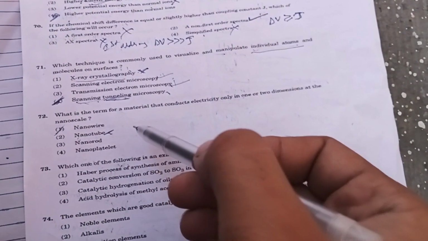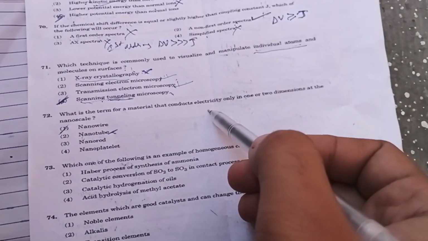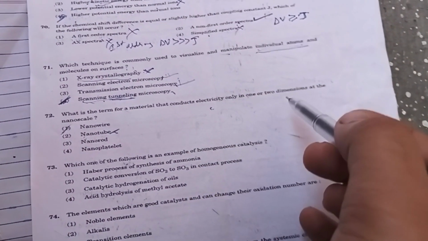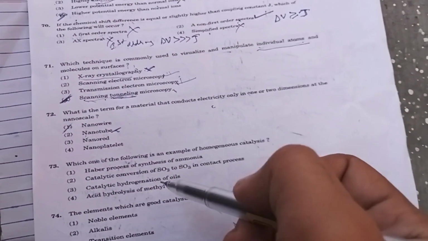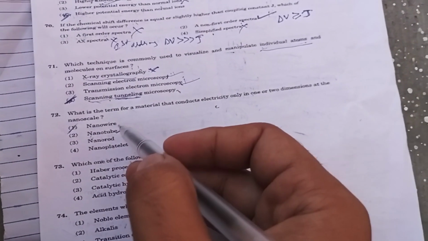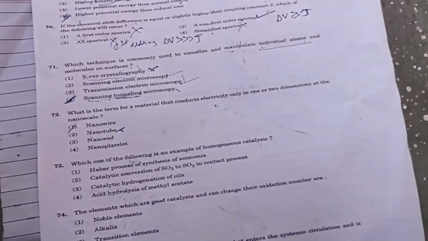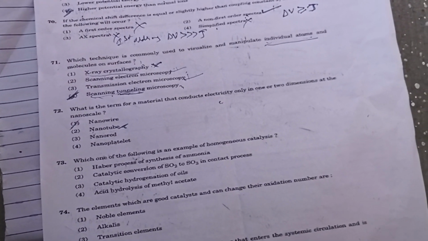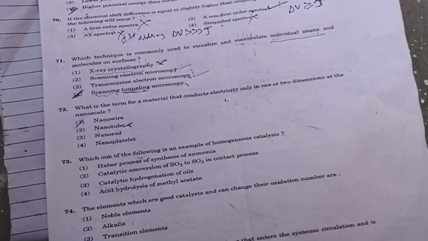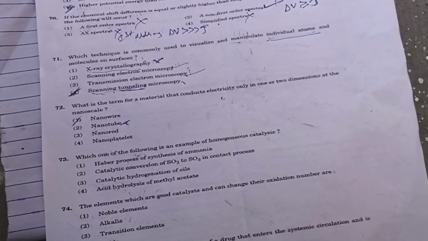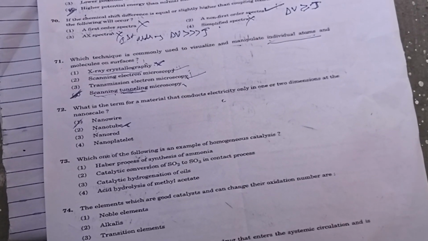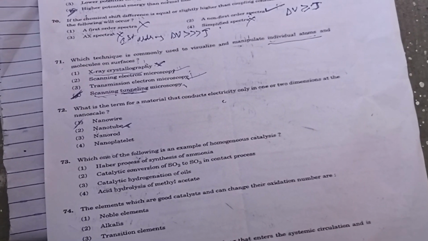So it conducts electricity, but only in 1 or 2 dimensions. So here for the nanoscale, it is single walled. We can't consider this because it is a quasi 1D conductor, but not a 2D. Okay, what about the nanotube? The nanotube is not the right answer. Okay, what about the nanorod?